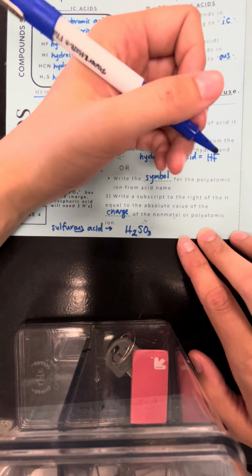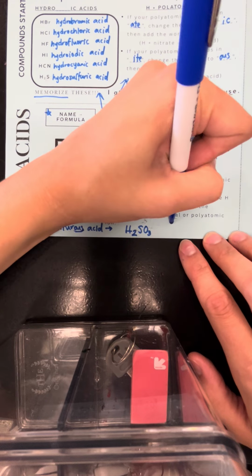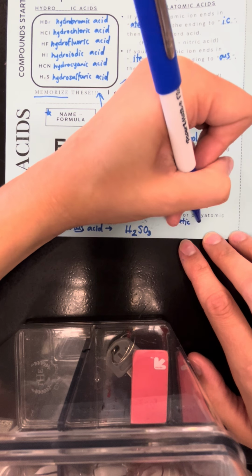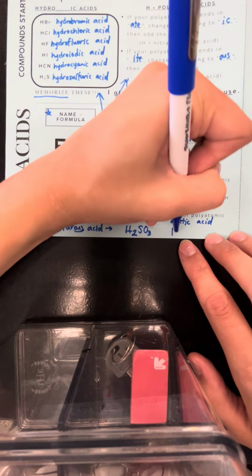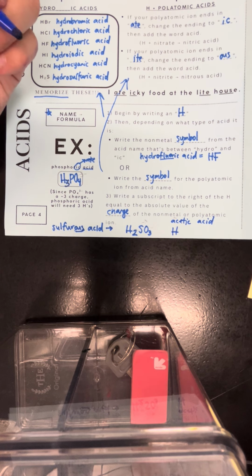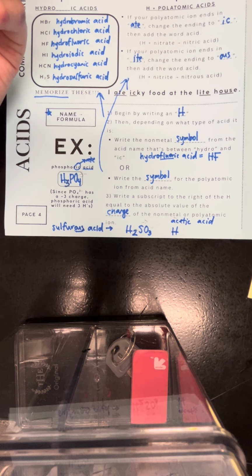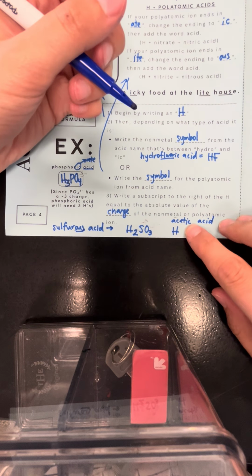Let's do one more just to really make sure you know what you're doing. Let's say I have acetic acid. Once again, because I see the word acid, I'm going to write an H. And then ic comes from ate. When I say ate, you get the ick, which means this is acetate.